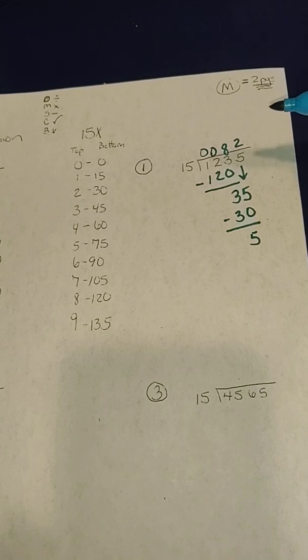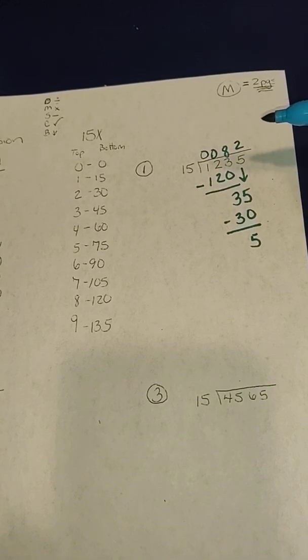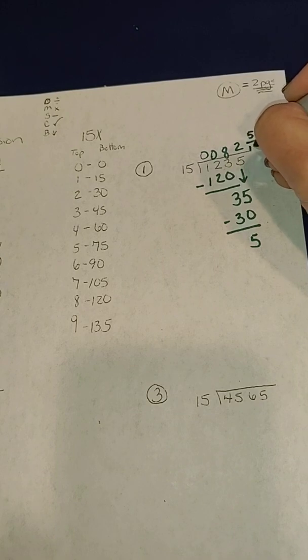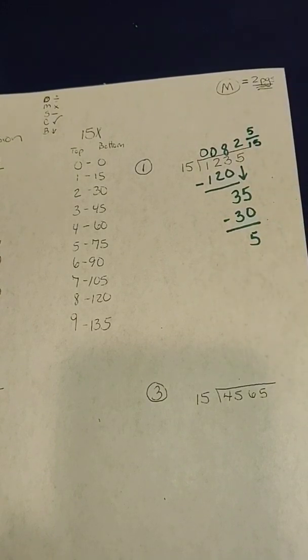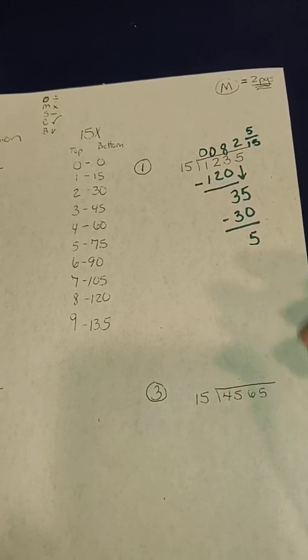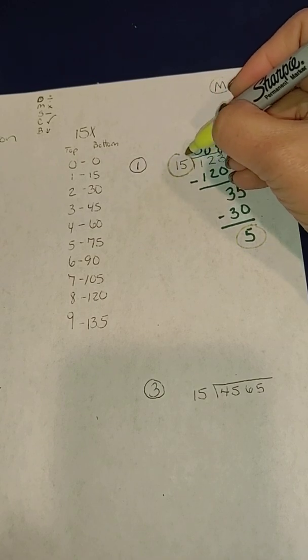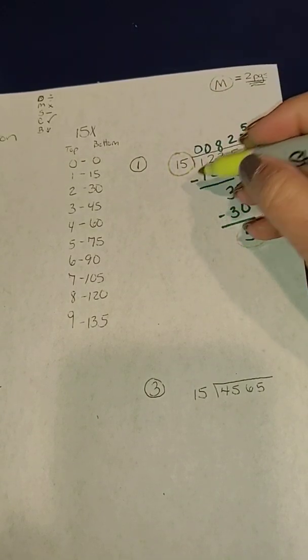It is less than 15. There is nothing left to bring down. So now I just need to write my remainder as a fraction. 5 over 15. It is the remainder over our divisor. All right. So 5 over 15.